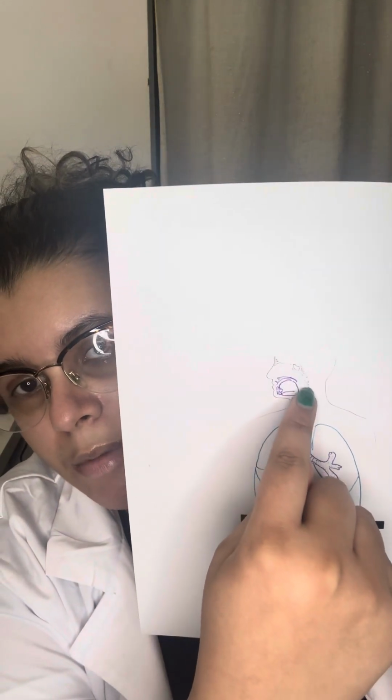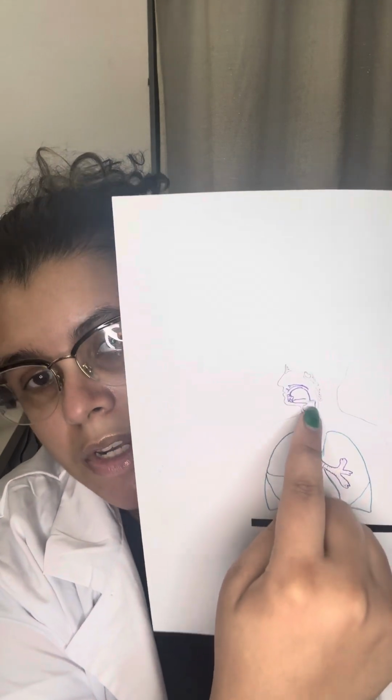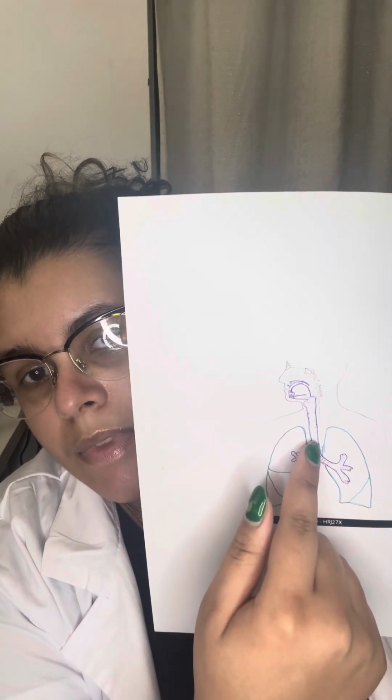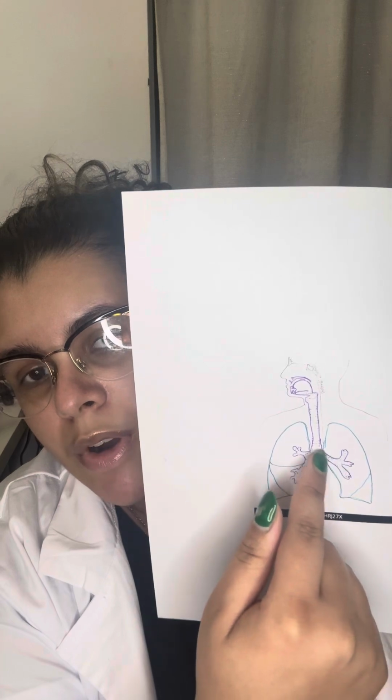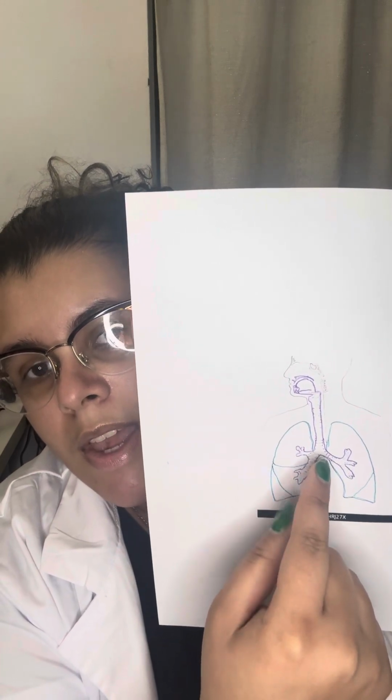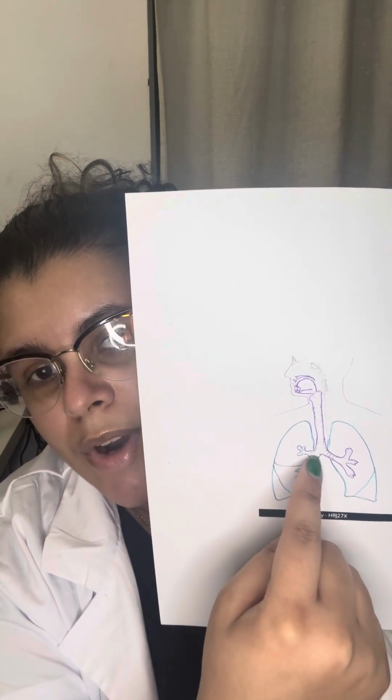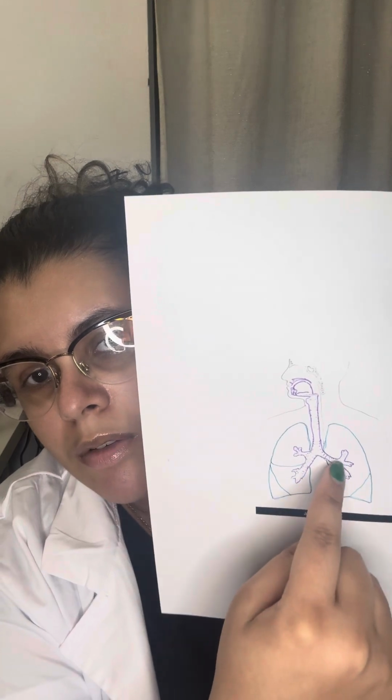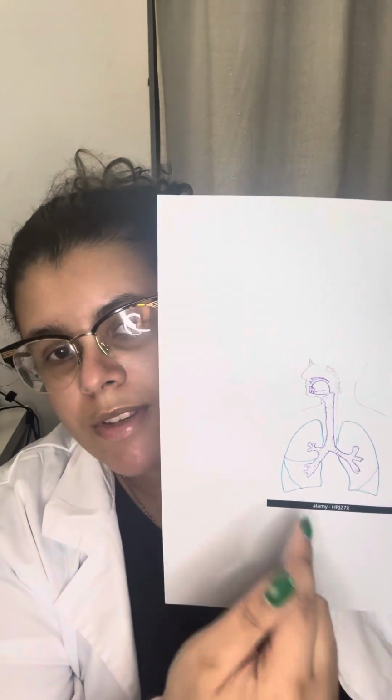So the way that the air travels through your body is first it goes in through your nose, then past the pharynx, then the larynx, then the trachea, and then it divides into your bronchi branches, and then it divides into the small bronchioles right here. And that's where it goes through the alveoli. You won't be able to see it in the diagram, and that's where the gas exchange happens.